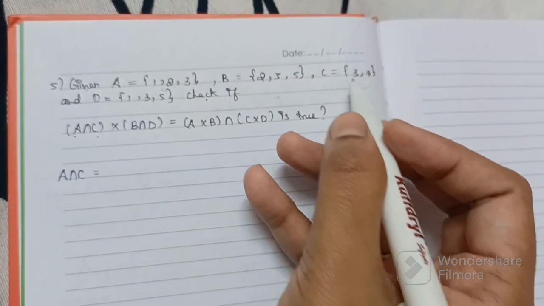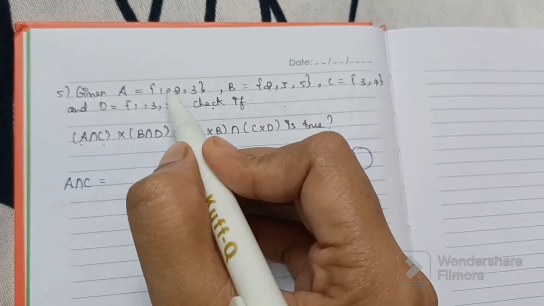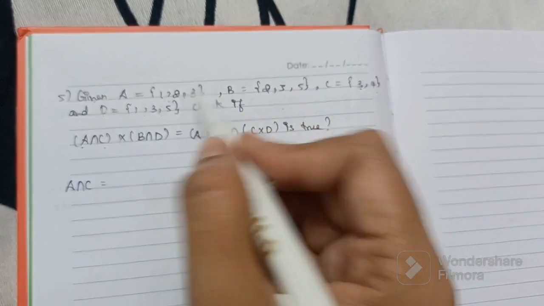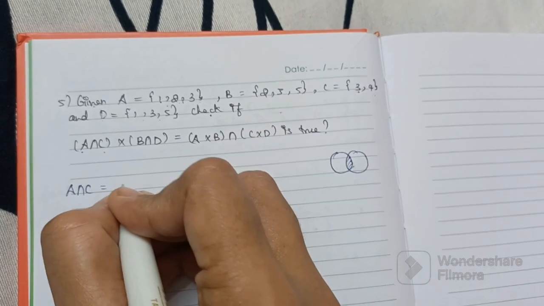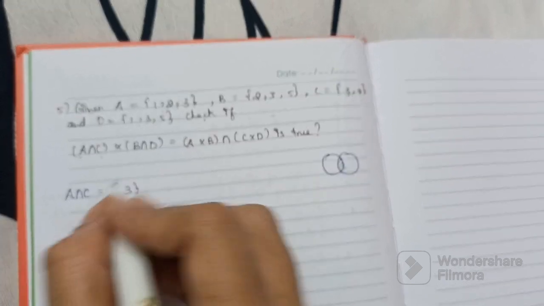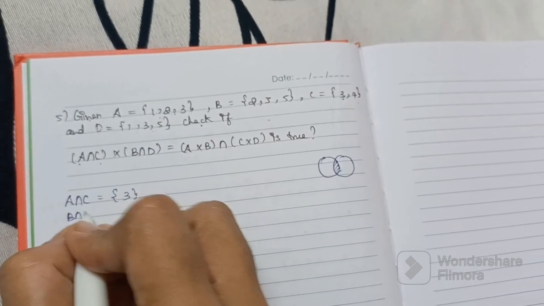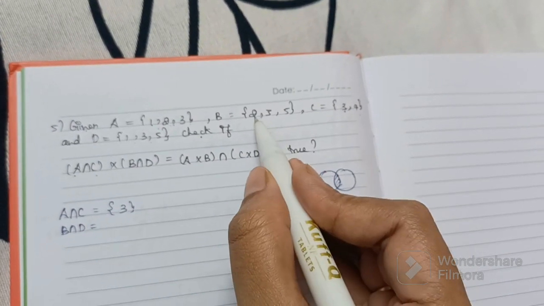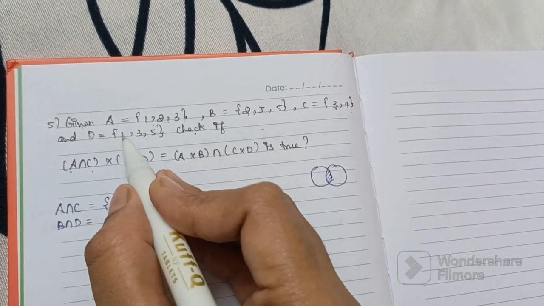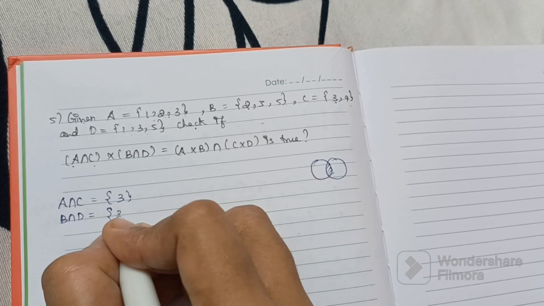What is A intersection C? If you see A set 1, 2 and 3, if you see C set it is 3, 4. What is common here? 3. So we write the common ones only once. So 3. And then what is B intersection D? We see the B is of 2, 3, 5 and here it is 1, 3, 5. So it is 3 and 5.